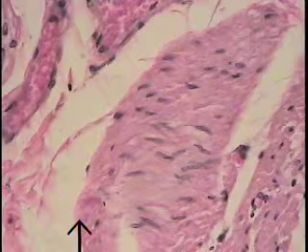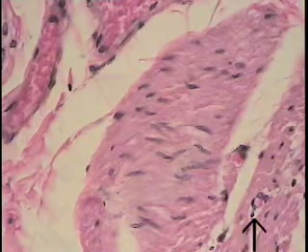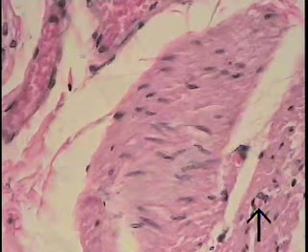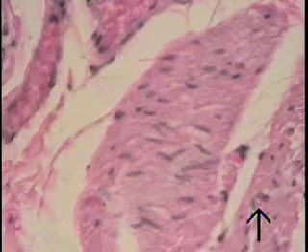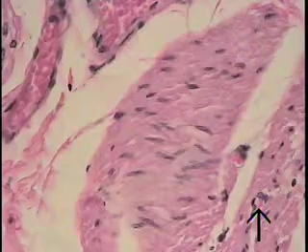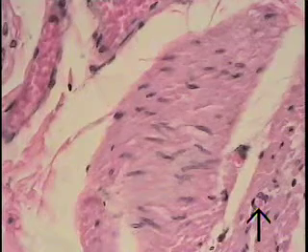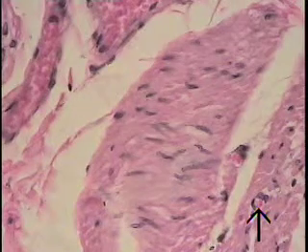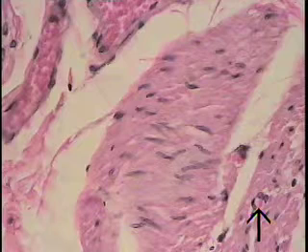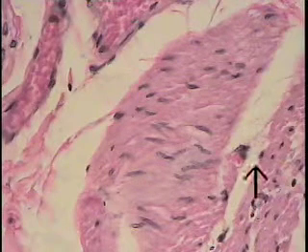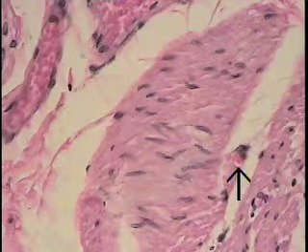And finally, the examples of some capillaries. One is shown at the tip of the arrow. The endothelial nucleus is dark and curved, and you can see a single red cell or erythrocyte within its lumen. Another section through either this or an adjacent capillary is shown here.